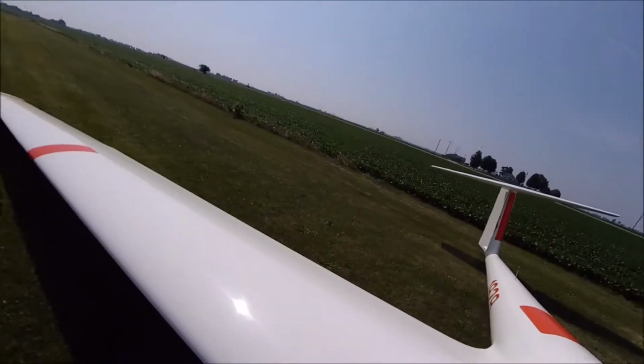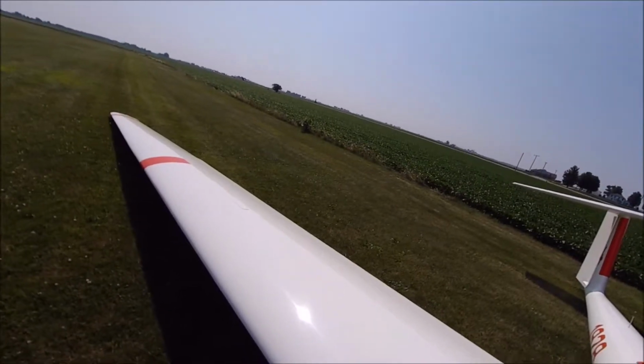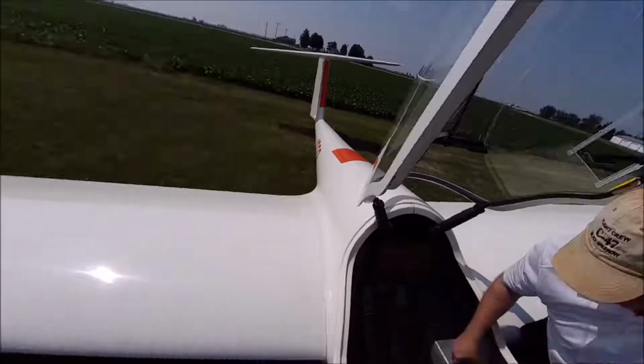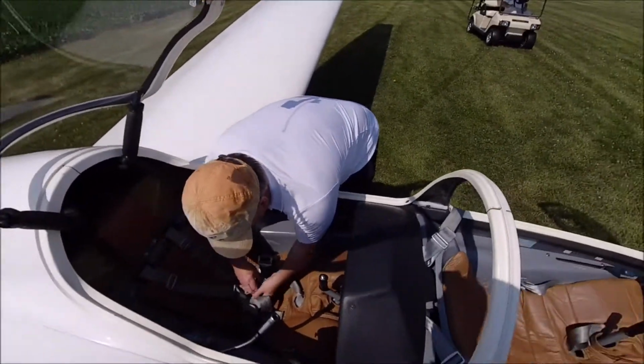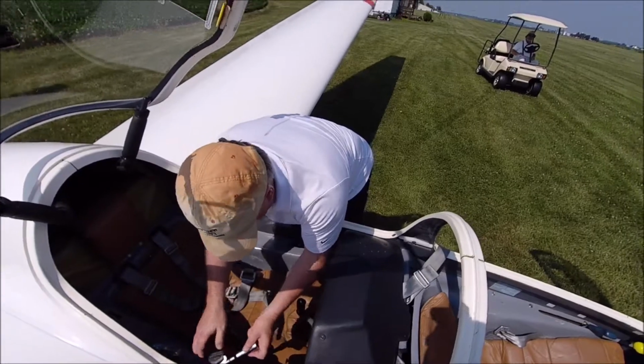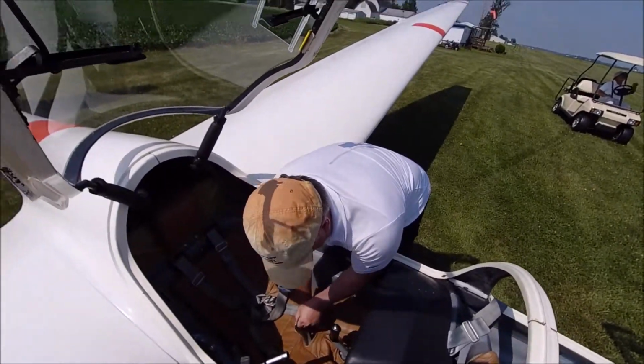All right. So you hear that noise? That's nothing broken. Those are spoilers. Oh, okay. So this blue handle is mine also. And someone flew in this solo, so they had the seatbelts all tightened up.